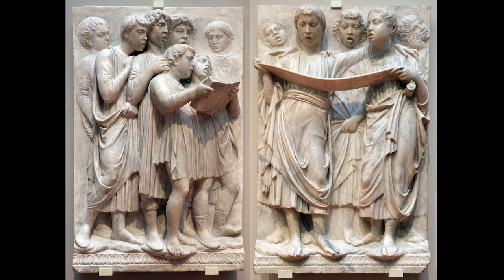In sculpture, here are 2 panels of the Cantoria designed by Luca della Robbia for the sacristy of the Duomo, the cathedral in Florence. The Cantoria was a large balcony to hold singers and instrumentalists, and della Robbia in his Cantoria has panels in basso relief, or bas-relief sculpture, that show various musical scenes.